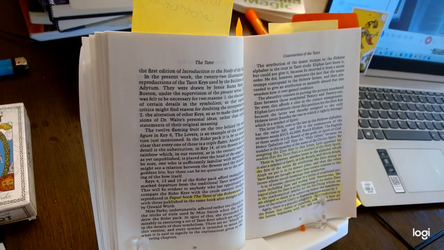This was felt to be necessary for two reasons. One, the obscuration of certain details in the symbolism so that the captious critics might find reason for doubting the interpretations. Two, the alteration of other keys so as to make them expressions of Dr. Waite's personal ideas rather than correct statements of their original meaning. So possibly, now that I read on, he's saying that it wasn't so much that he held tight to his obligation, he just had an incorrect understanding.